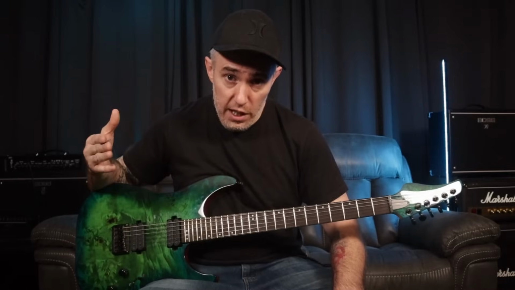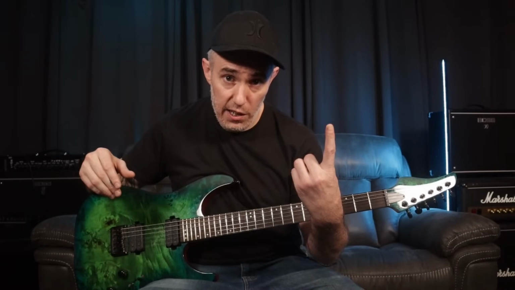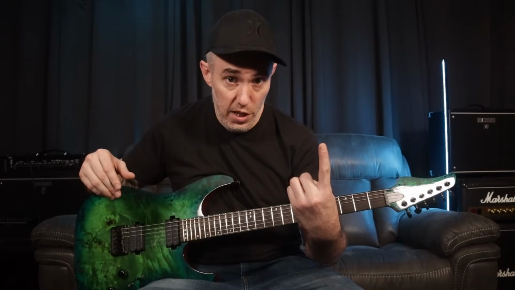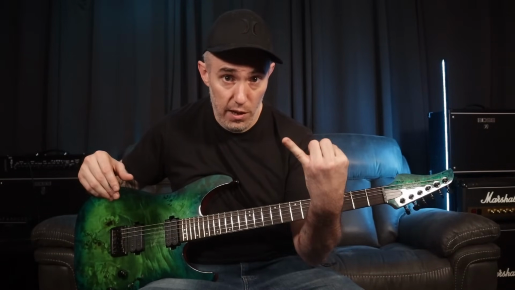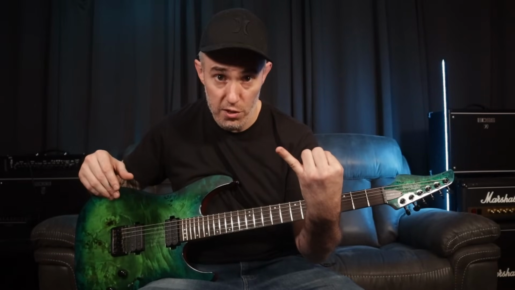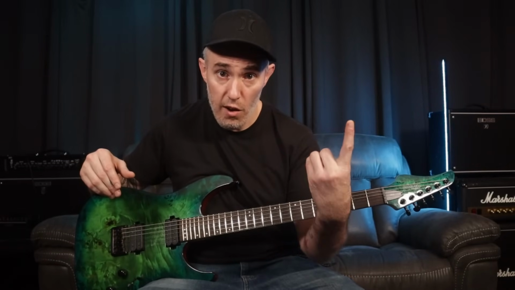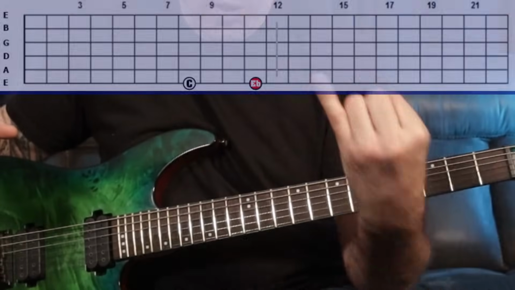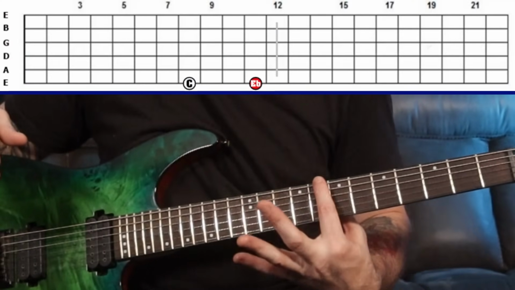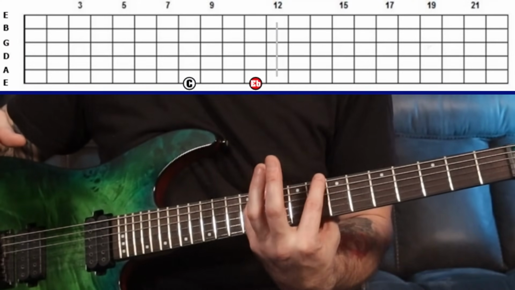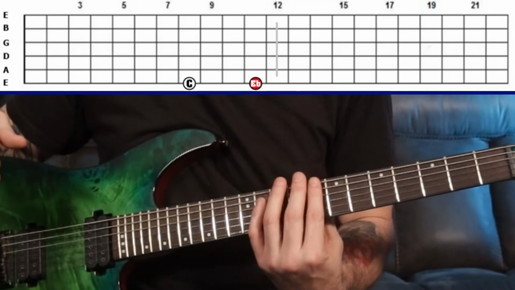Now to locate this first pattern, you're going to take your index finger and put it on the minor scale root on the low E string. Or you can take your pinky finger and put it on the major scale root on the low E string. Our minor scale root is C, our major scale root is E flat. So on the low E string, we have a C right here on the 8th fret, and we have an E flat right here on the 11th fret. This is going to be pattern number 1.